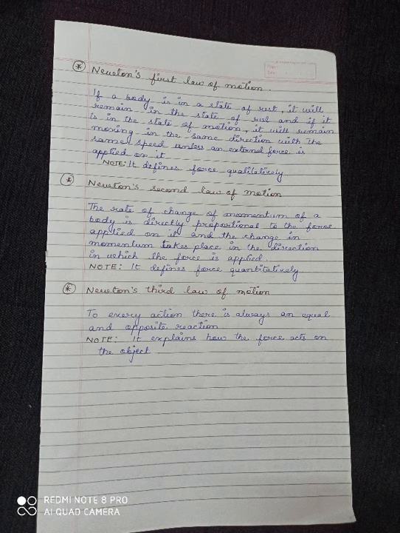Rate of change of momentum is a vector quantity. So what is its direction? It is in the same direction as the force which is being applied on it. Now this law defines force quantitatively. See here, rate of change of momentum is directly proportional to force. That is, force is equal to rate of change of momentum.